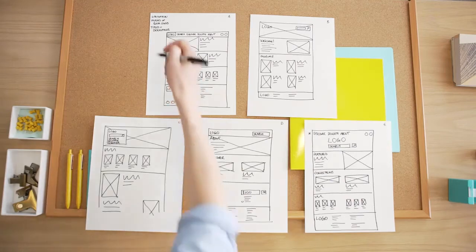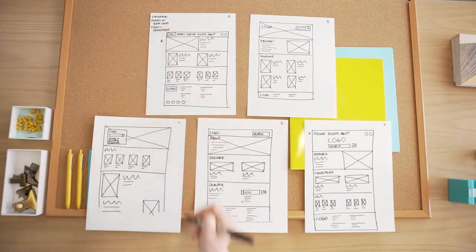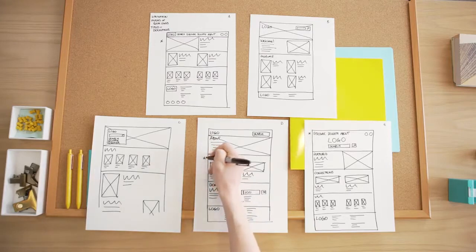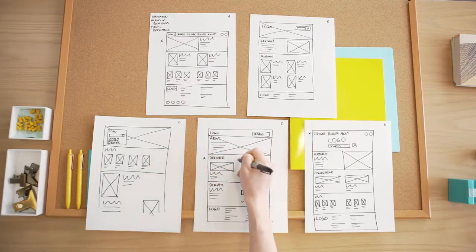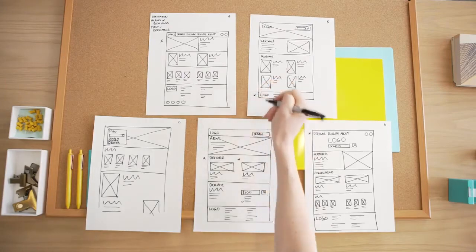I also like this large hero image with the text next to it in Option A, so I'll add a star here too. In Option D, I like this section of the wireframe that I call Discover to help users find popular books. I'm going to put a star next to these 2 image placeholders and their accompanying text. Finally, in Option B, I like the footer that has the logo and placeholders for text. I'll draw one more star here.